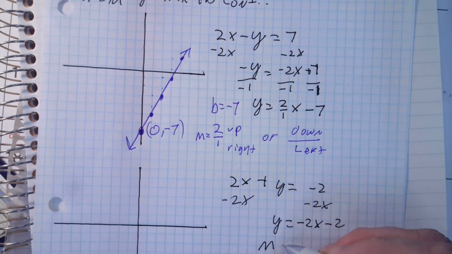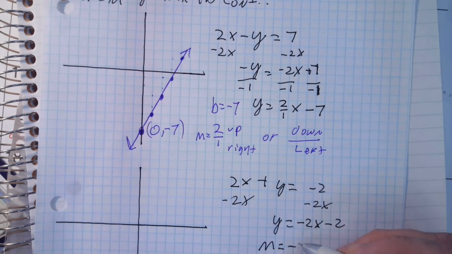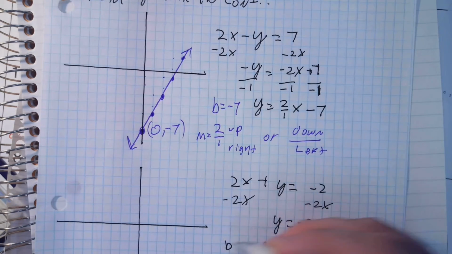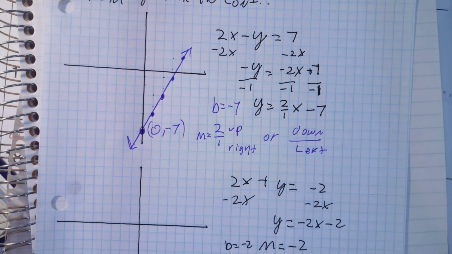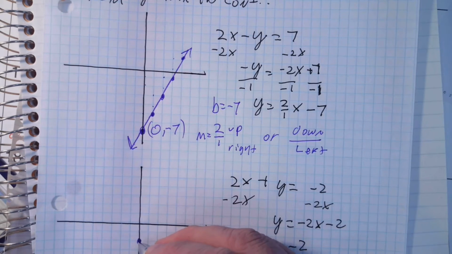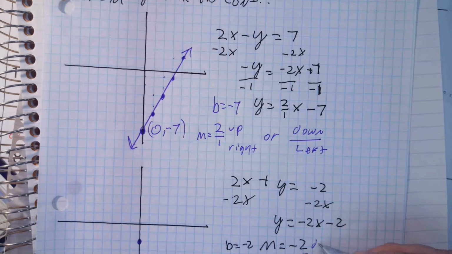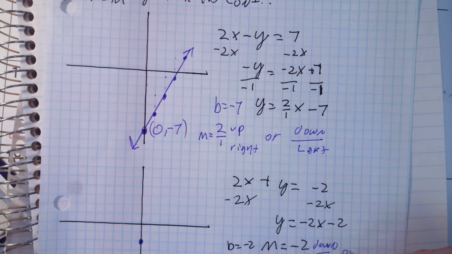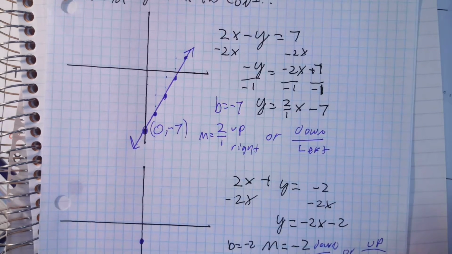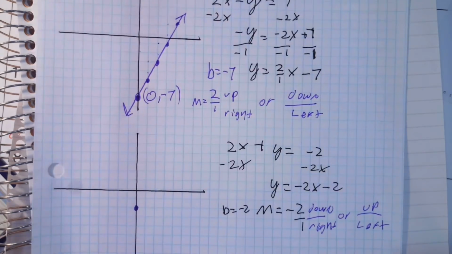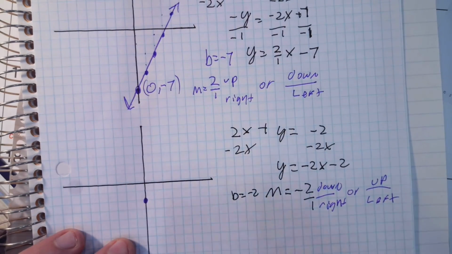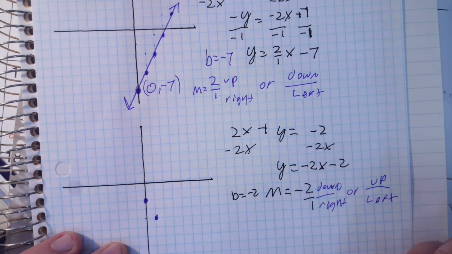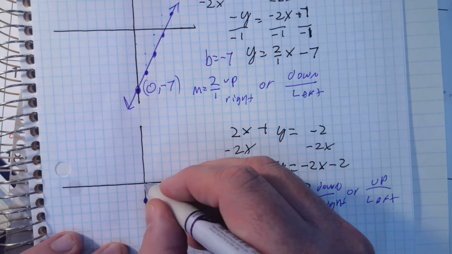This would be m is -2/1. But the most important thing is we need b, because that's where we begin. So I'm going to begin at -2. Negative slope means to go down first, and then right, or up, and then left. So down 2, right 1. Up 2, left 1.